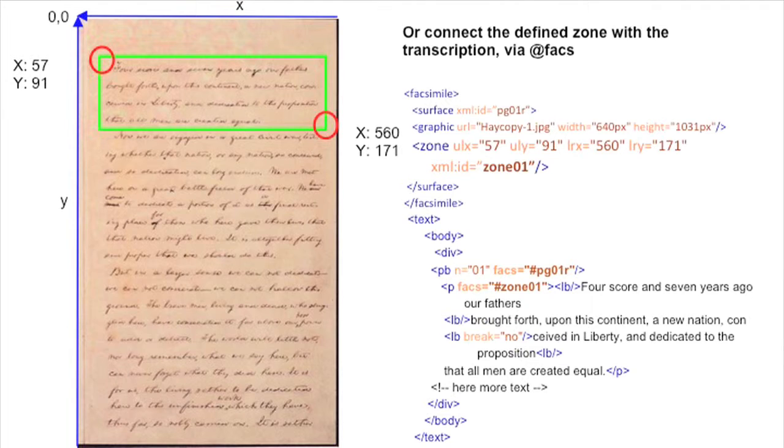In this example, we have defined a zone that groups the first paragraph of the Gettysburg Address. Therefore, I've used my fax attribute within the element P. And remember, I use the hash whenever I want to connect the two things. So the XML ID declares my identifier, the hash followed by the same value creates the connection.